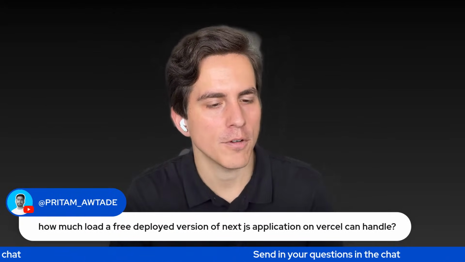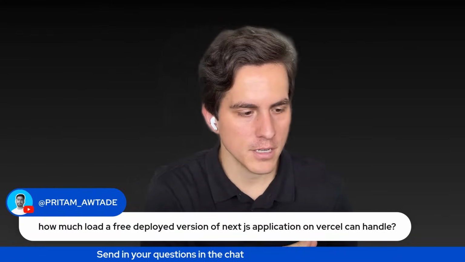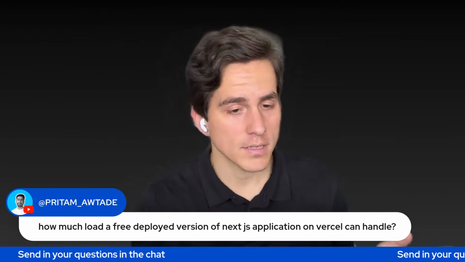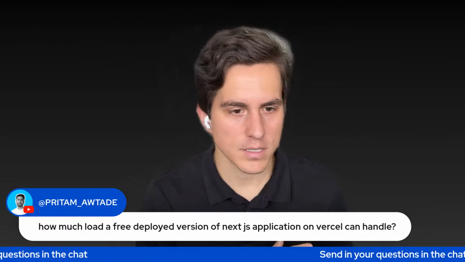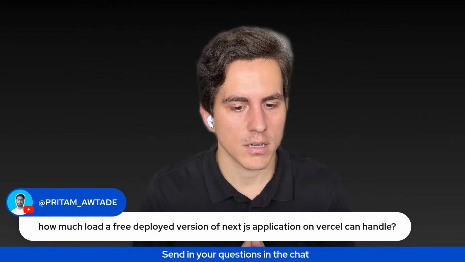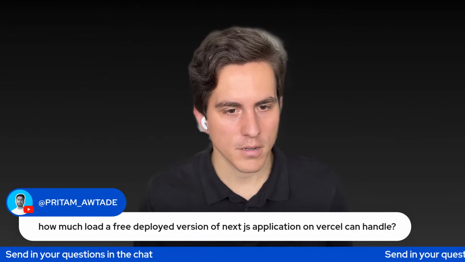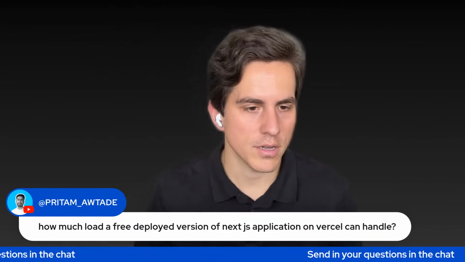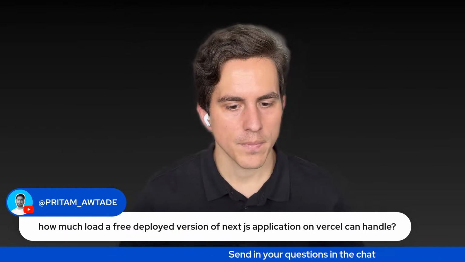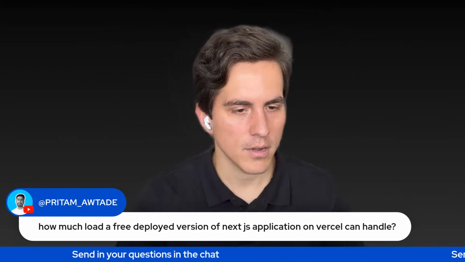How much load can a free deployed version of Next.js on Vercel handle? So on the free tier, and on all tiers, we automatically handle scaling your application up and down. The difference is that on the free tier, you have a very generous limit of how much usage you can have, and your application may be paused if you go over that amount.